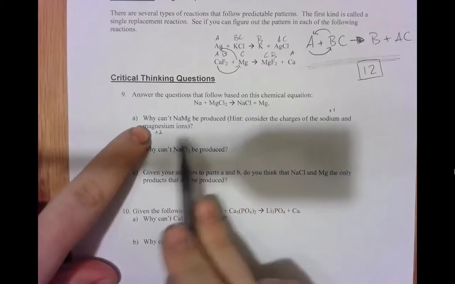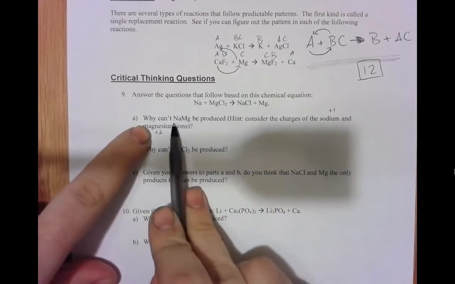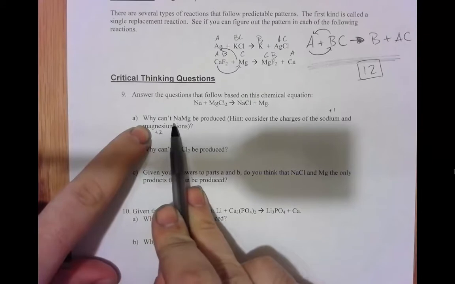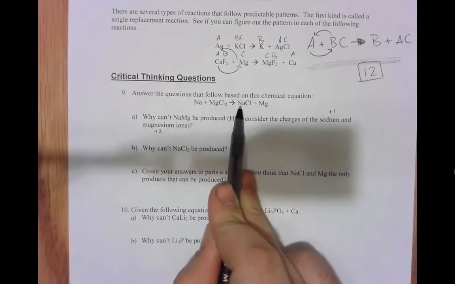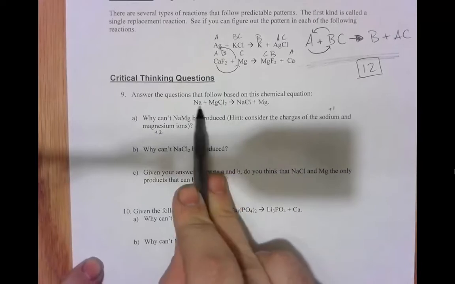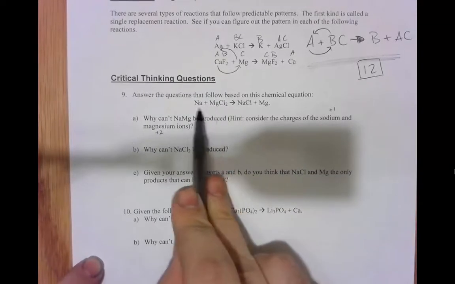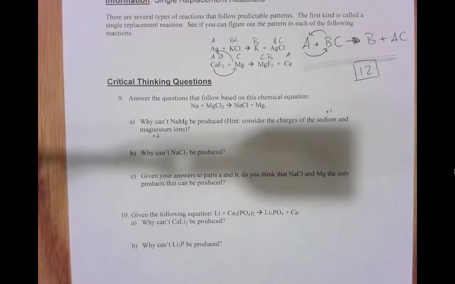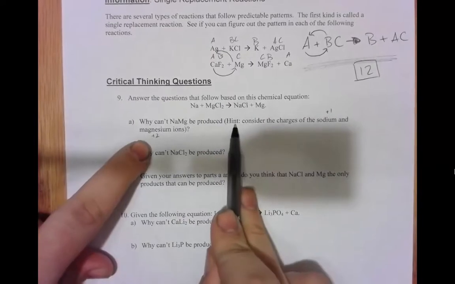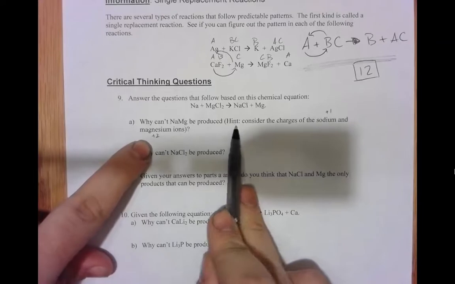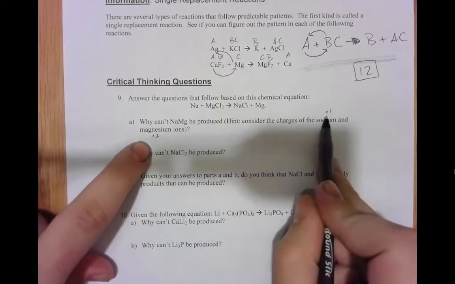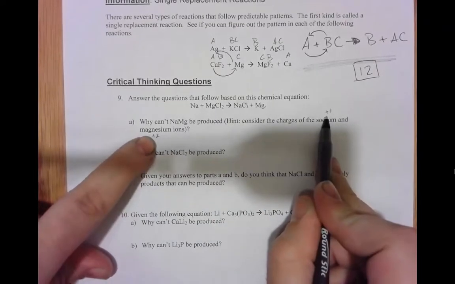So we need to think here. Why can't we produce NaNG, and why does it produce sodium chloride? Why don't the chlorine and the sodium switch places? Why is it magnesium and sodium that do? So to answer this question, we think about the charges. So we can consider the charges of sodium and magnesium. We know sodium is +1, magnesium is +2.